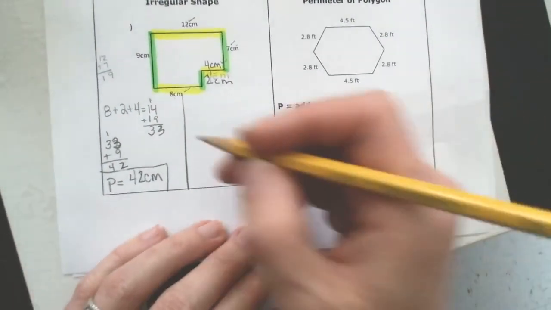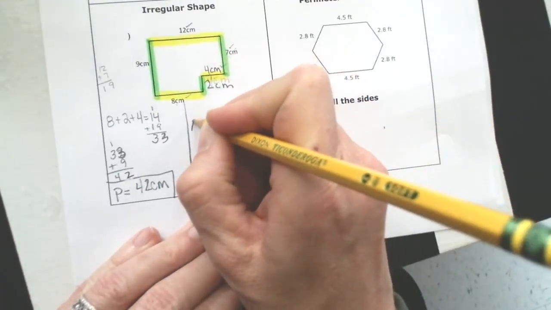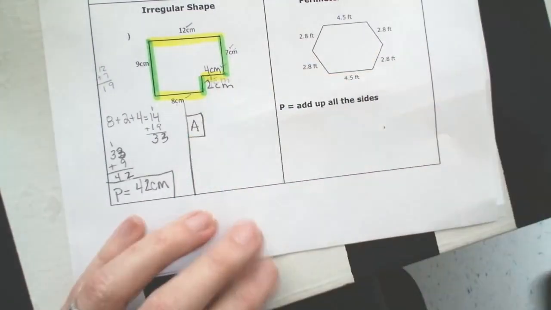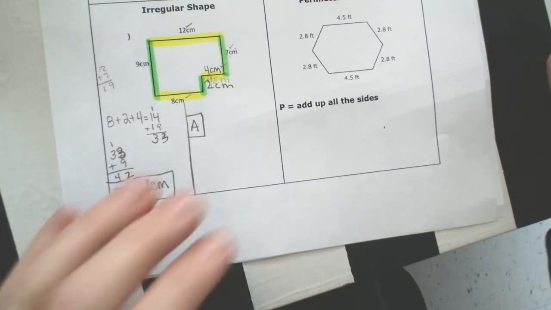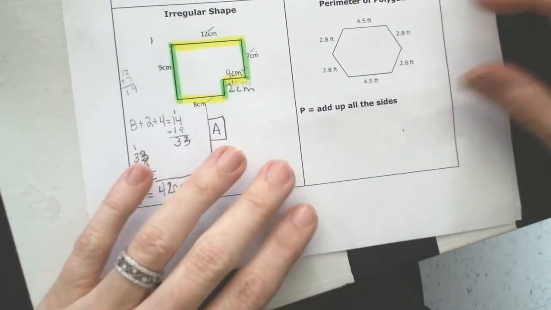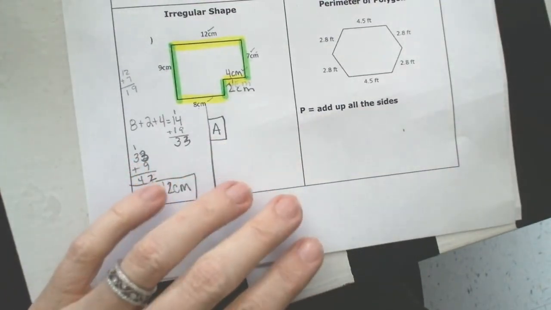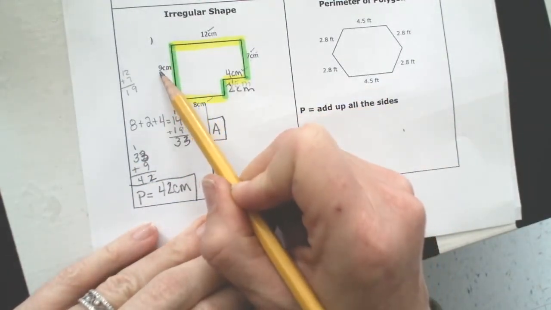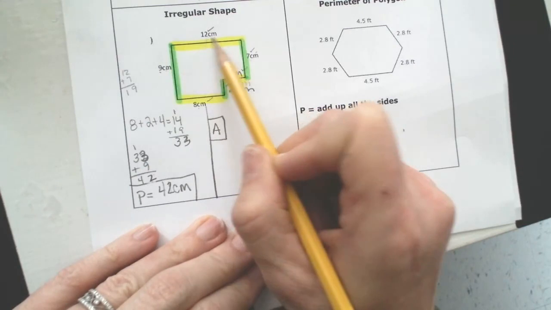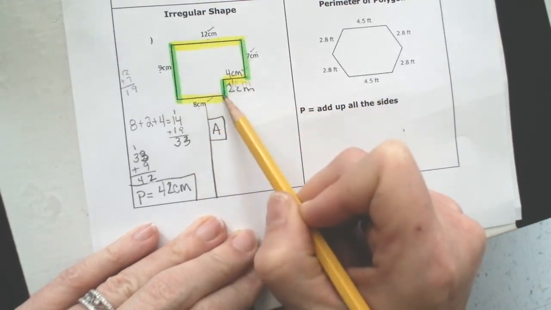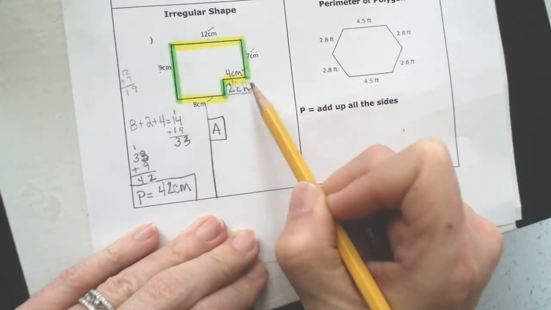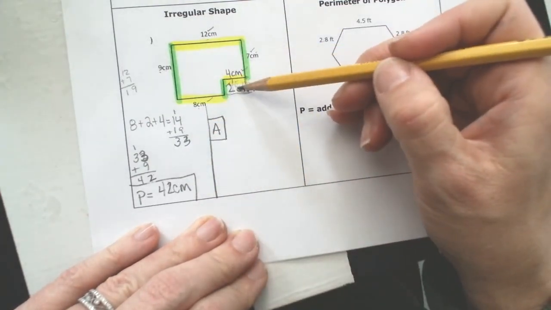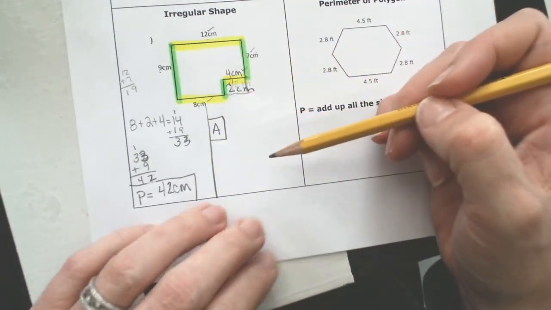All right. So now let's talk about how to find the area. Okay, so there's two ways that we can approach this. We could go ahead and just use this measurement here, 9 times 12, and get the area of this whole square. And yes, I'm extending this out. And then we could find the area of this small piece and subtract it out, okay?